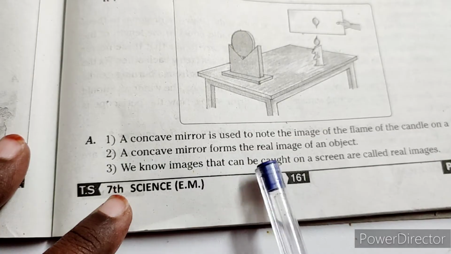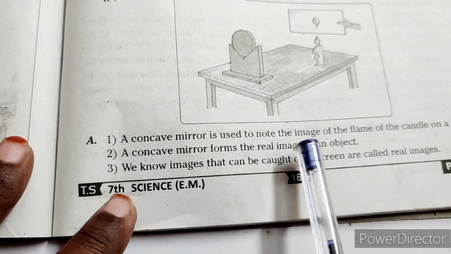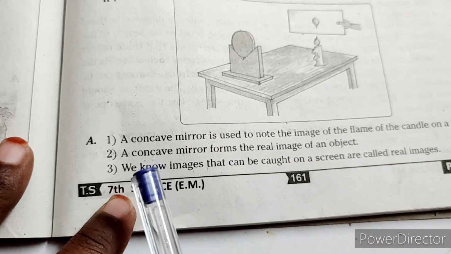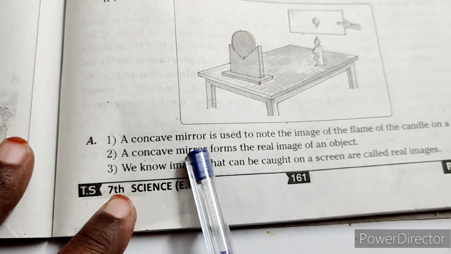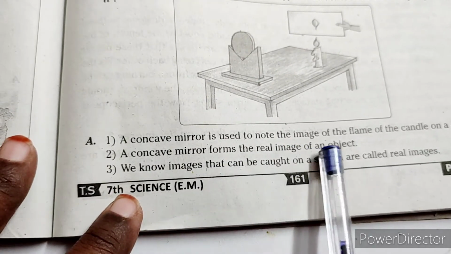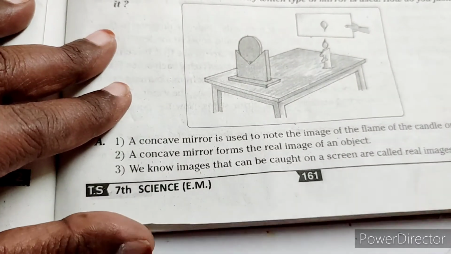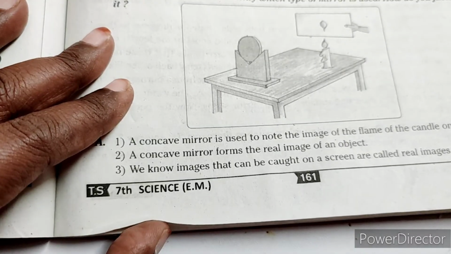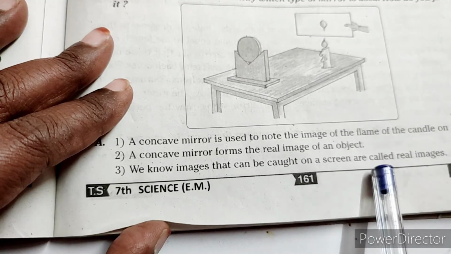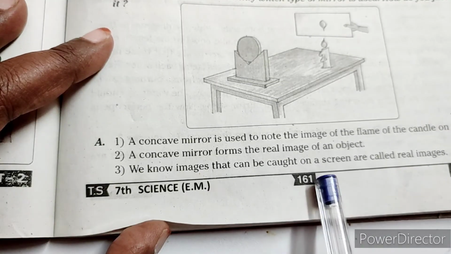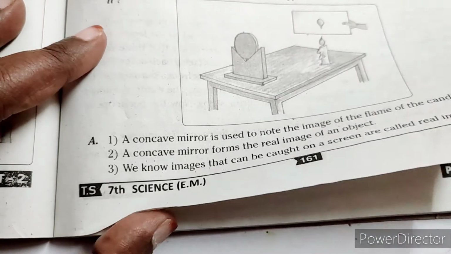We know images that can be caught on a screen are called real images. So real images are formed when we use a concave mirror. Due to a concave mirror, real images are formed of an object. And you know what real images are? Images that can be caught on a screen are called real images. Okay, this is the 10th answer.